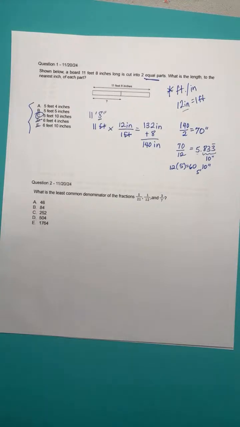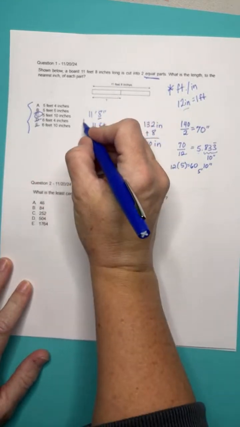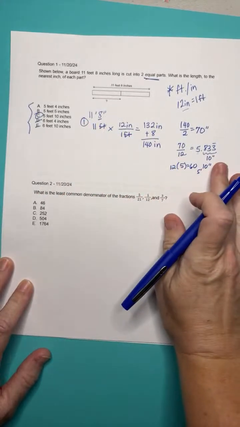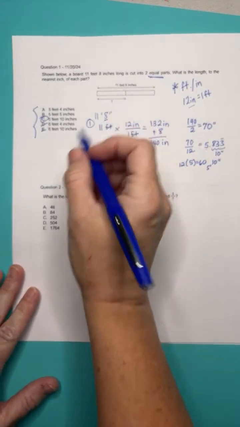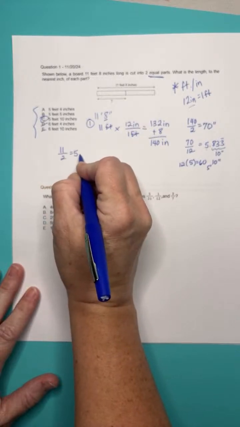Another way you could have done this, if we take this 11 feet, so this was our first way we could have worked it, doing everything, converting it out. But let's take the 11 feet and divide that by 2. You know that's 5.5, right?